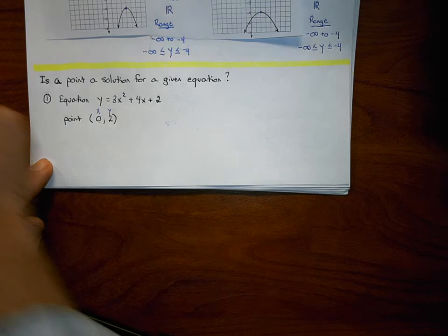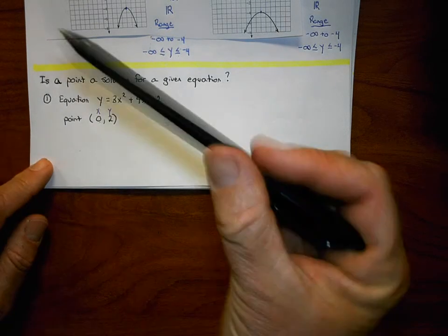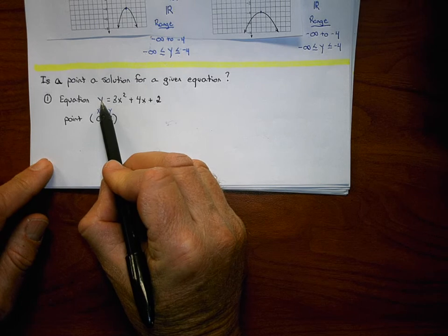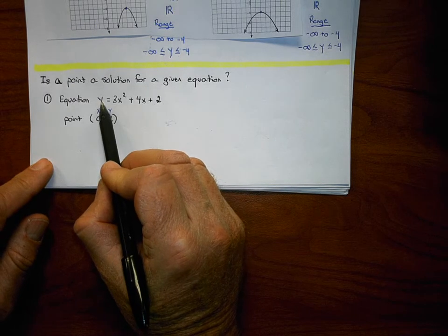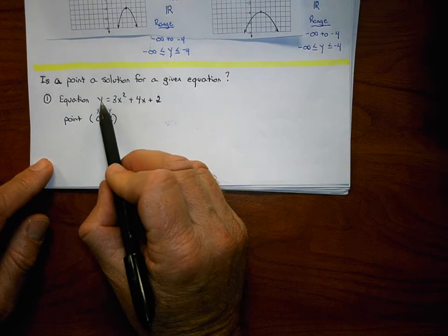Okay, so watch. Here we go. I'm going to rewrite this equation, but I'm not going to have y's or x's. I'm going to have nothing but numbers. So what should I put here? A 2.